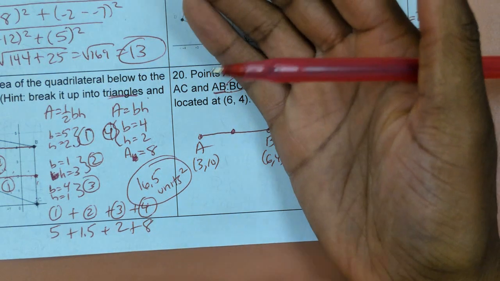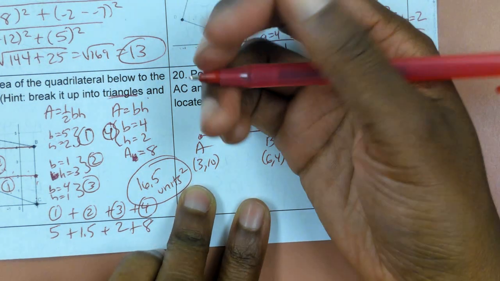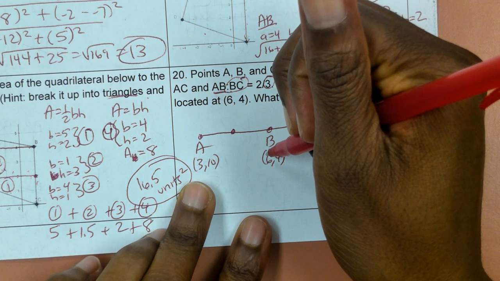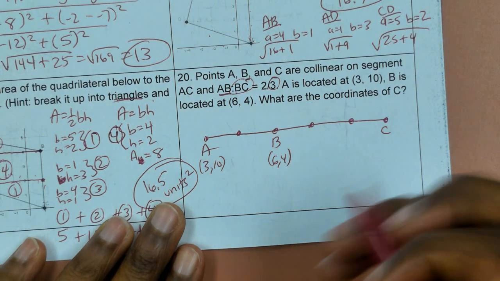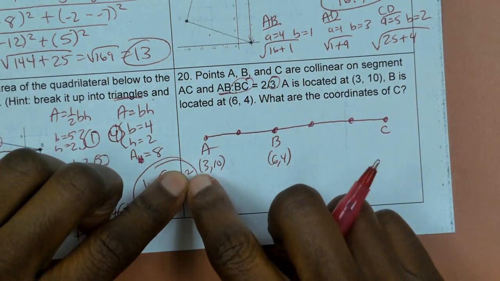Basically, it's a midpoint because we have just 2 sections. So we're finding the middle of these, which you can figure out the middle of 3 and 6 by adding, dividing by 2. We'll do it the partition way because this is a partition problem. But you could find the midpoint and then keep that pattern going.